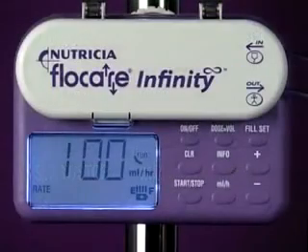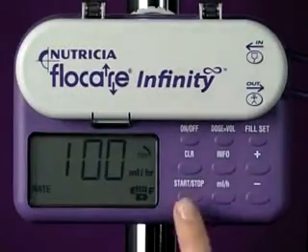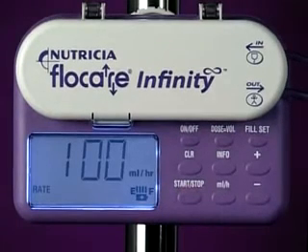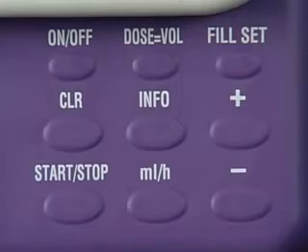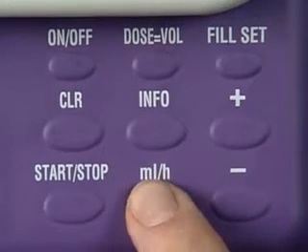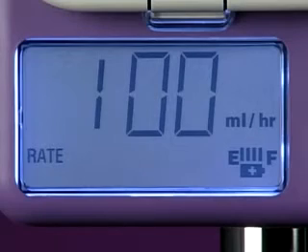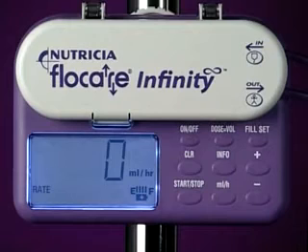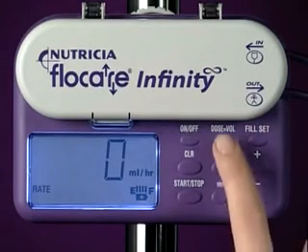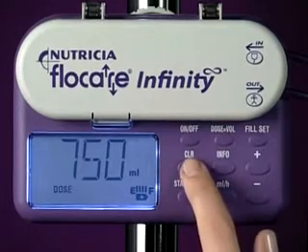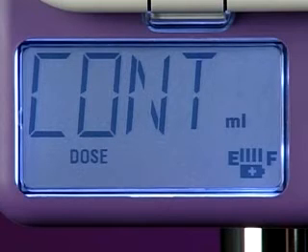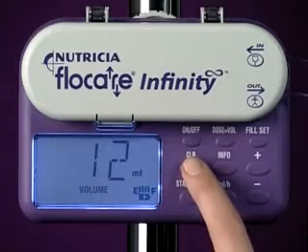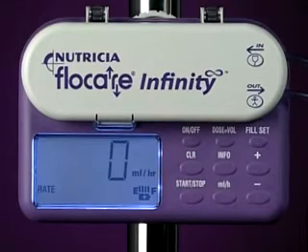It is possible to clear any of the pump settings. Press Start-Stop to place the pump in hold. Press the relevant key, for example, milliliters per hour. Once the flow rate is in the display, promptly press the CLR key to clear it. The display will return to the FLOCARE Infinity's default setting. For dose, the default setting is CONT, meaning no dose is set, and a continuous feed will be delivered. You can also clear the total volume delivered, simply by pressing the Clear key to set it to 0.